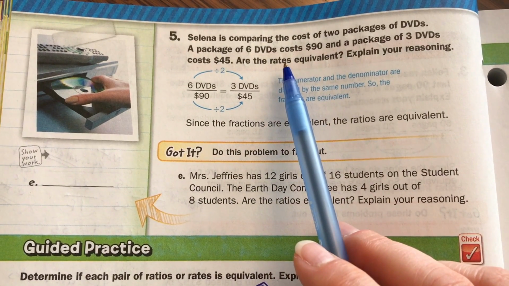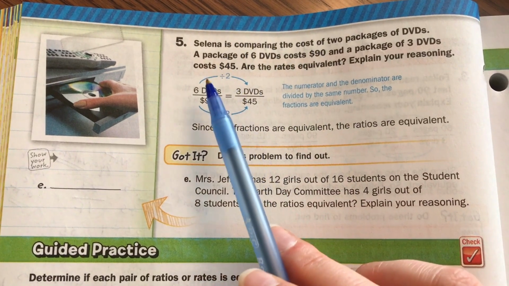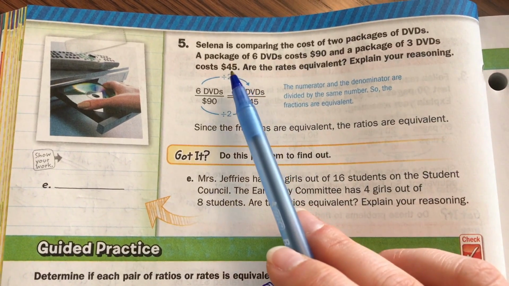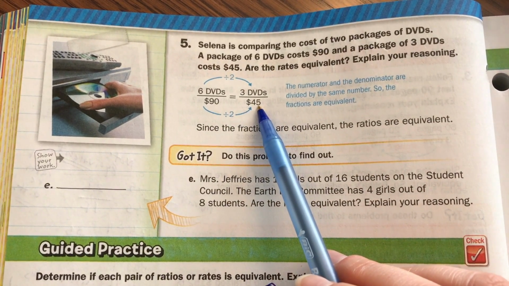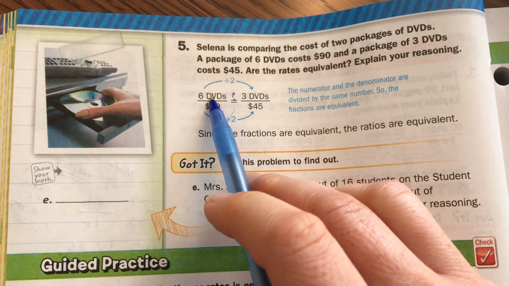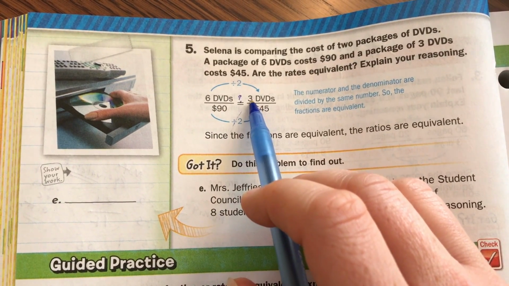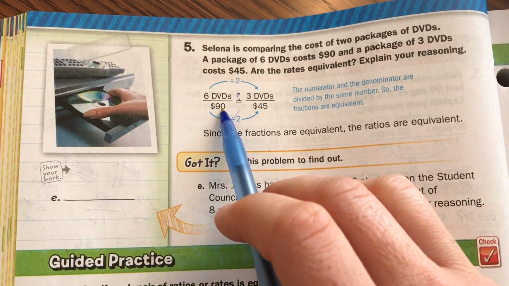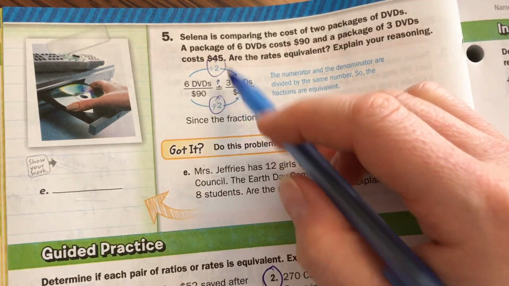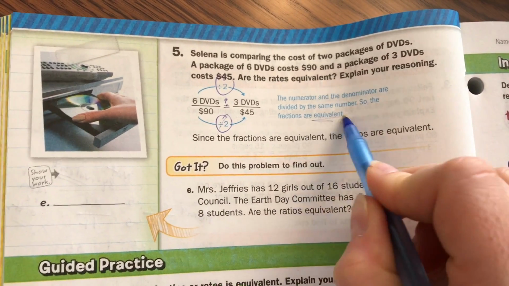Well, what's the first thing we do? We have to turn these rates into a fraction. So 6 DVDs for $90. And then 3 DVDs for $45. Now, are these equivalent? Let's see. 6 to 3. Well, you have to say 6 divided by 2 is 3. What about 90 to 45? Well, 90 divided by 2 is 45. Since they're both divided by 2, then yes, the fractions are equivalent.